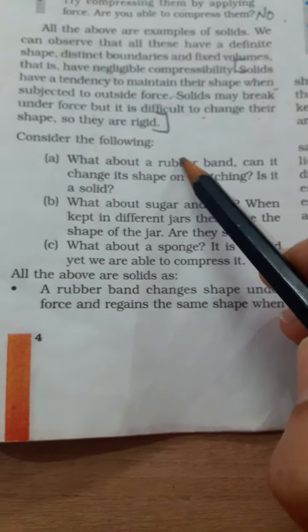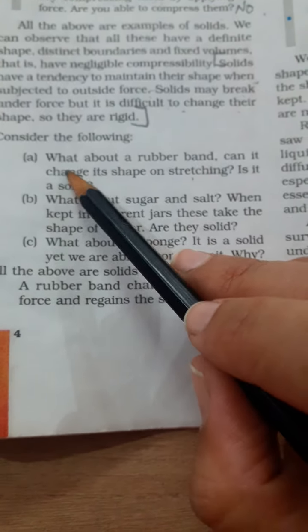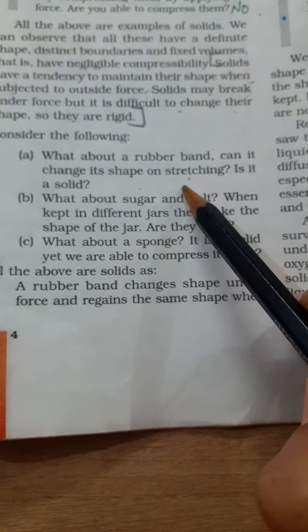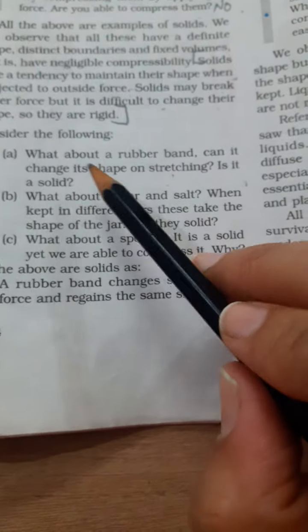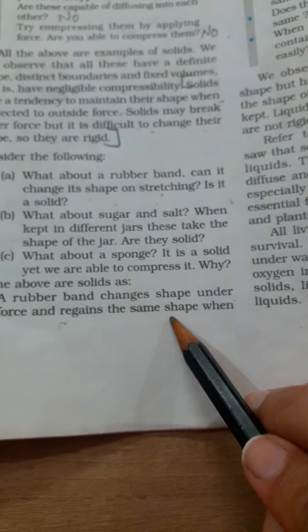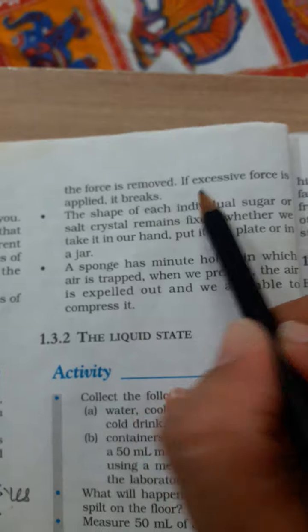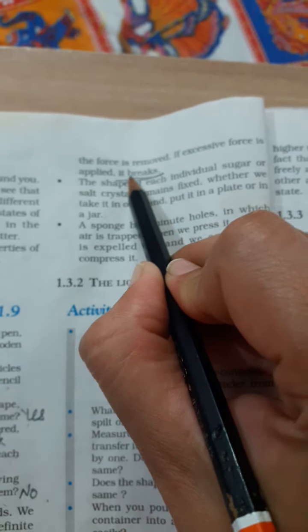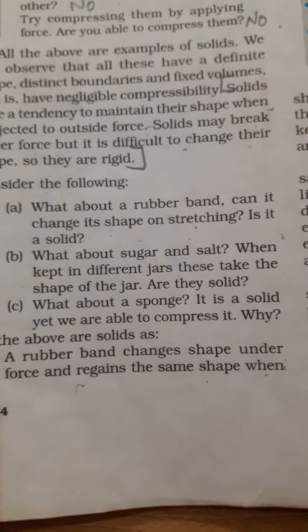Now we'll discuss the following examples. What about a rubber band? Can it change its shape on stretching? Is it a solid? Yes. A rubber band changes shape under force and regains the same shape when the force is removed. If excessive force is applied, it breaks. A rubber band is also a solid.